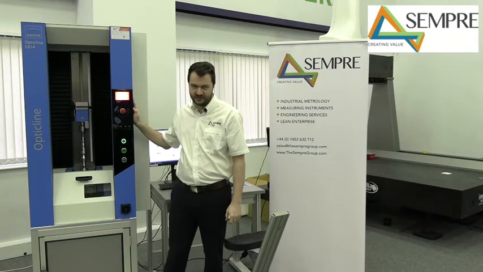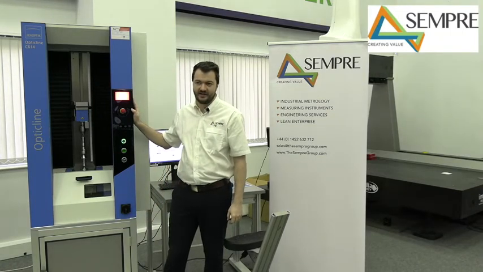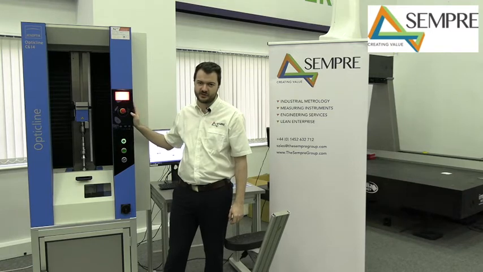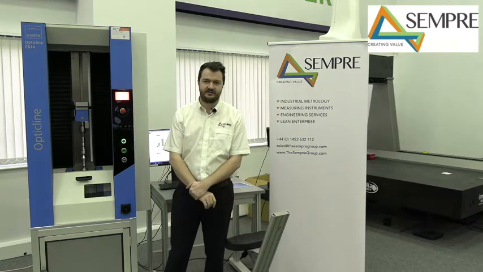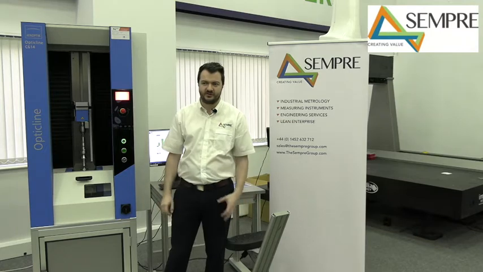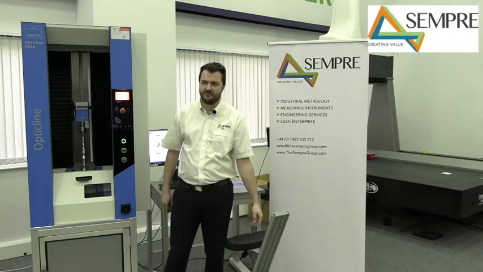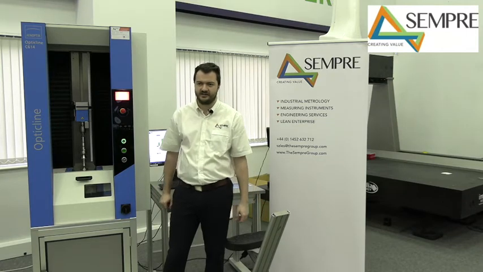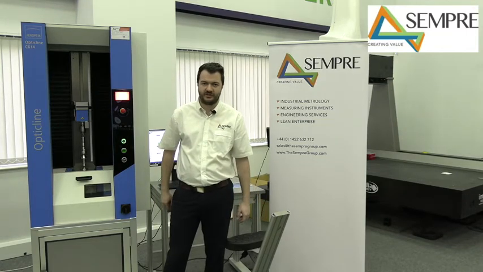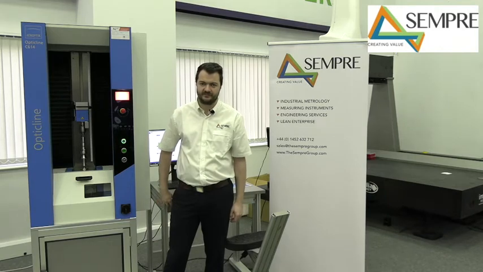Right next to me I've got the T3D Opticline. It's got a fully functional touch probe, which is a scanning head as well. So we've got some extras in there to make you think about what you might get from a T3D, but mostly we'll focus on all the things that a standard Opticline can do.